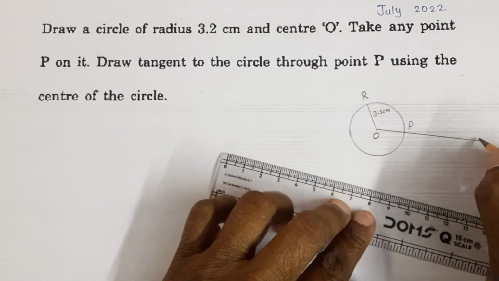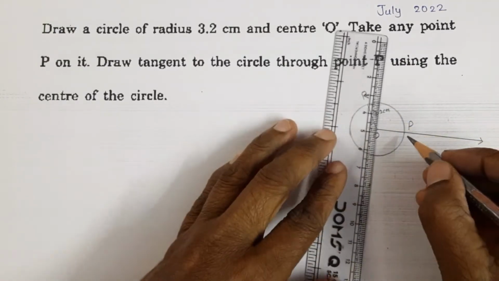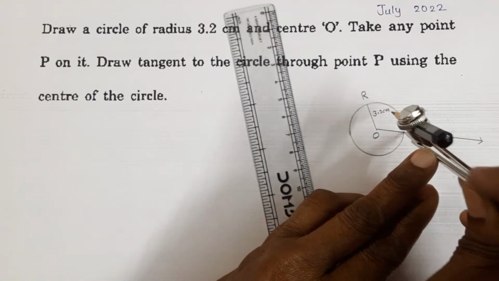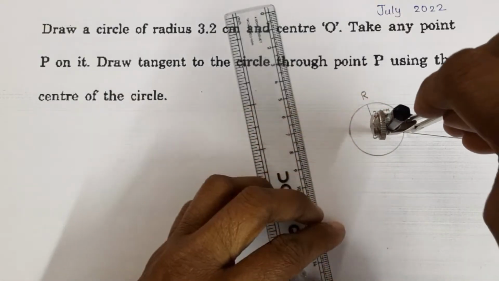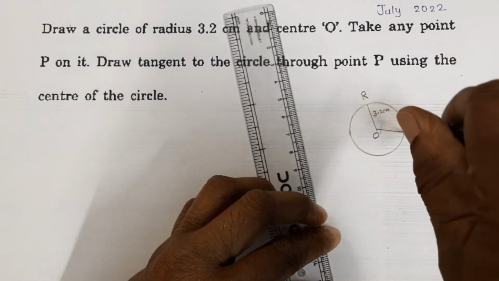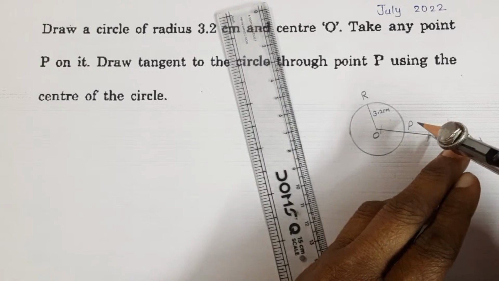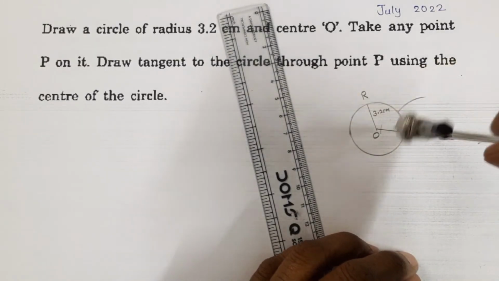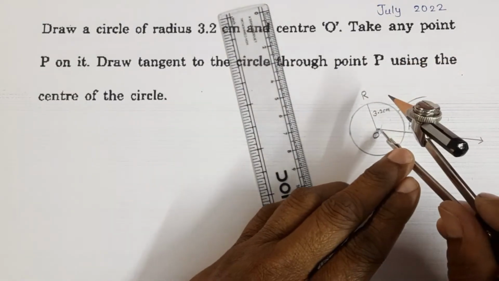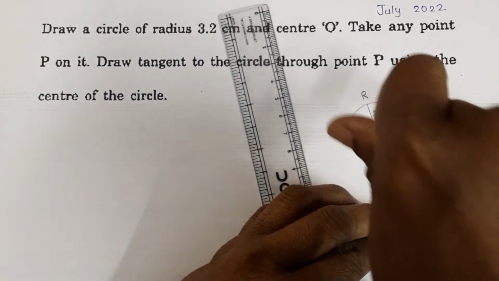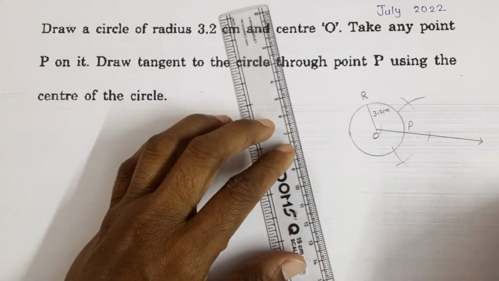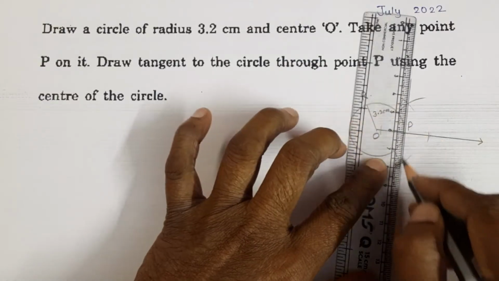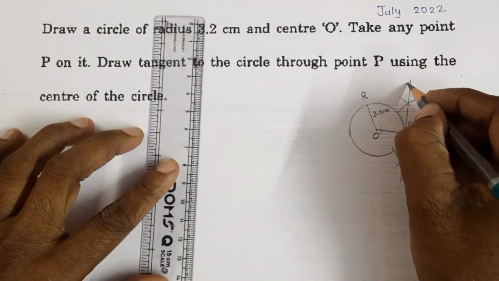Then draw the ray passing through P, and then draw the perpendicular bisector here, taking a specific distance, a proper distance greater than the midpoint, and then make arcs this way, and then draw the tangent here.